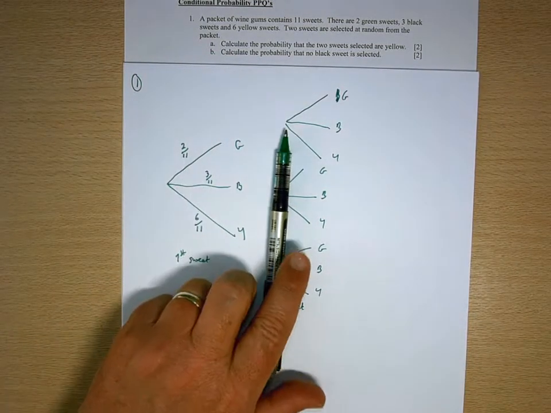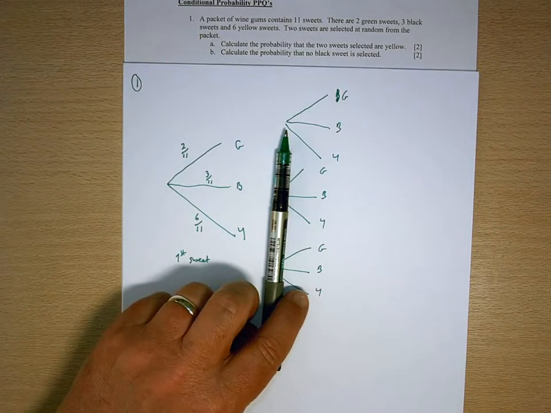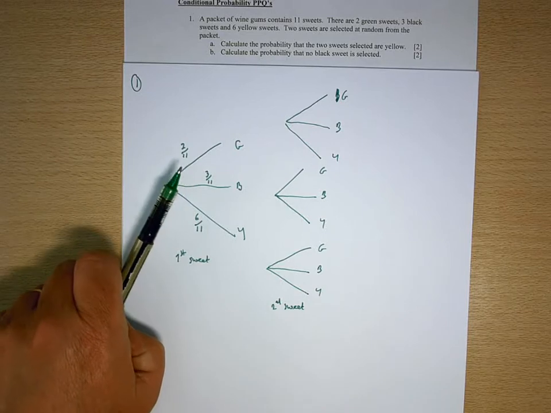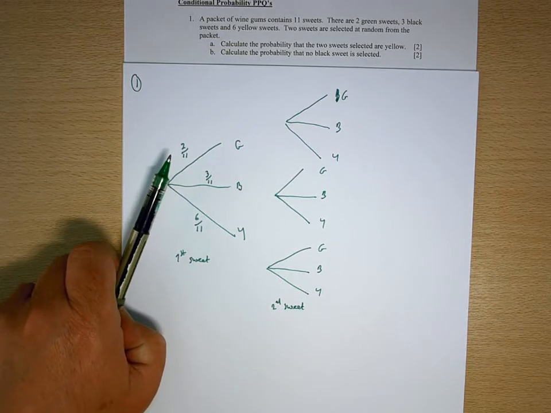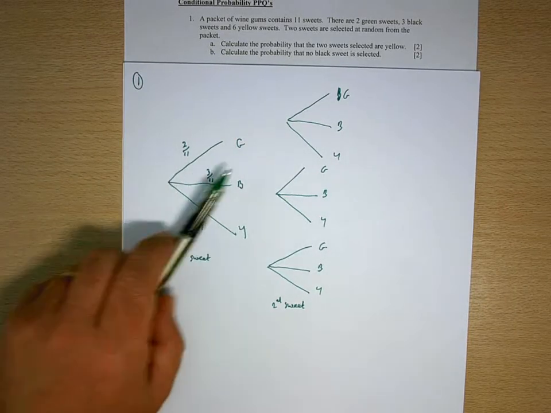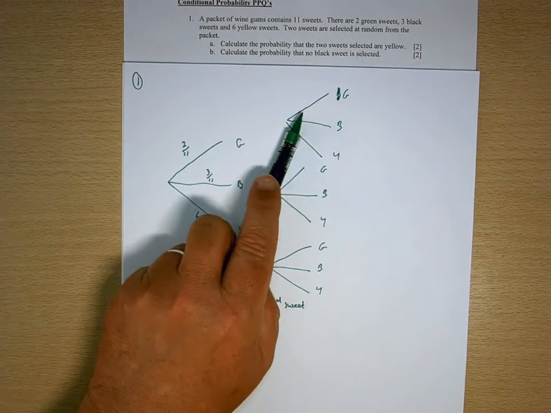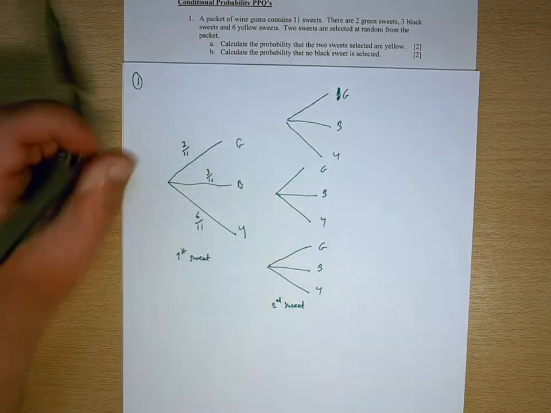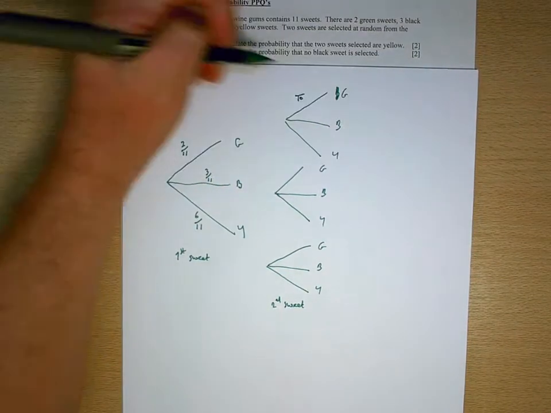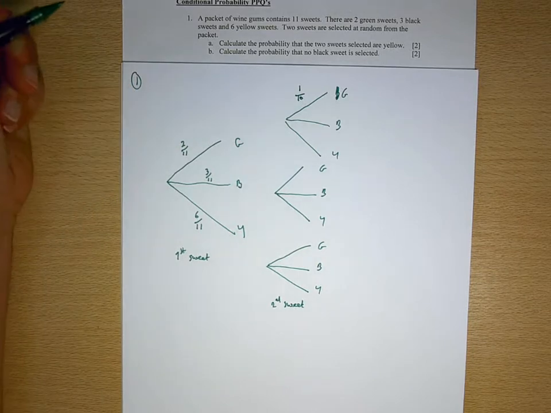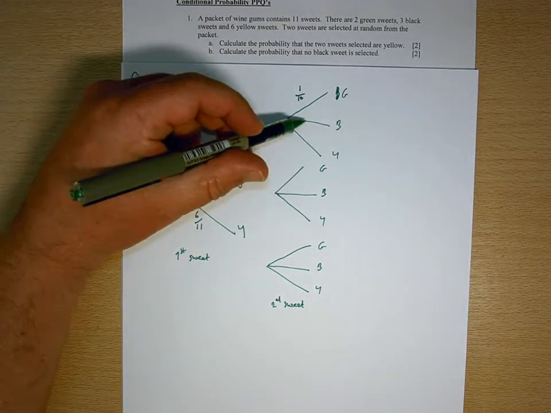Now, because 1 sweet has already been removed from the bag, the probabilities for each of these outcomes is going to be out of 10, because there's 1 fewer sweet in the bag. And if we work from here, if the first one was green, then the chances of the second one being green are now going to be 1 out of 10, because 1 of the green sweets has already been taken.